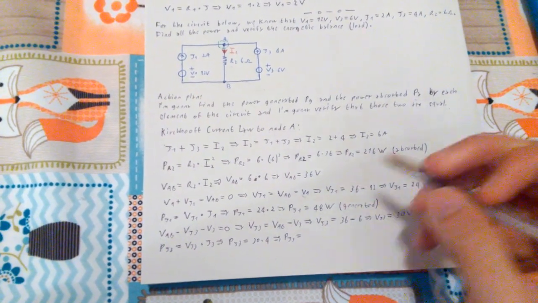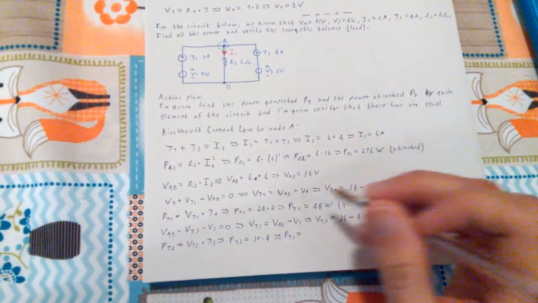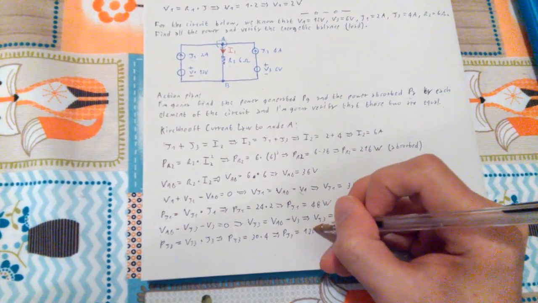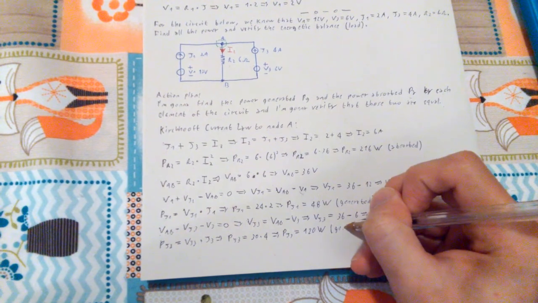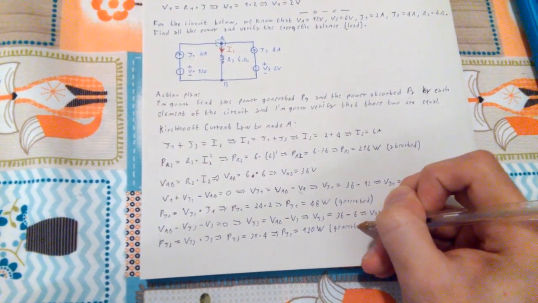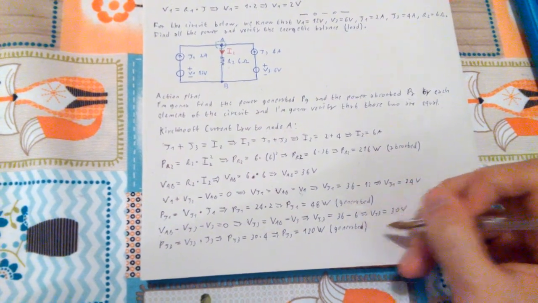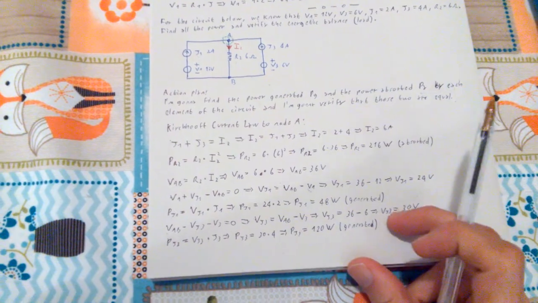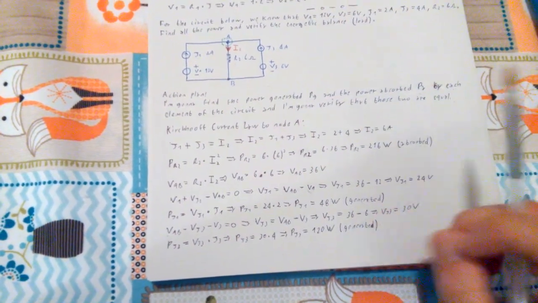So 30 times 4 is just 120 watts generated. Erogated, generated, whatever you want to call it. It just goes out.